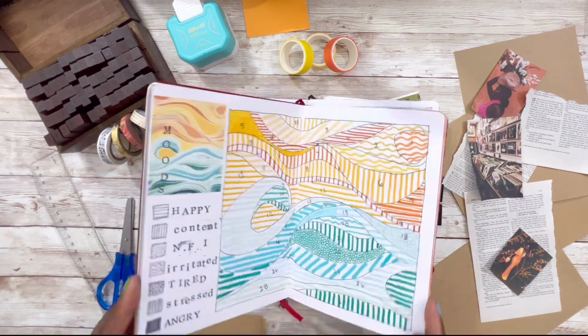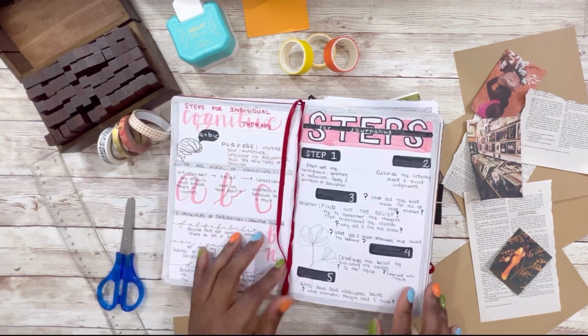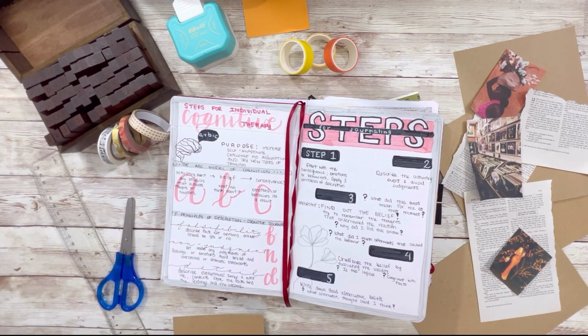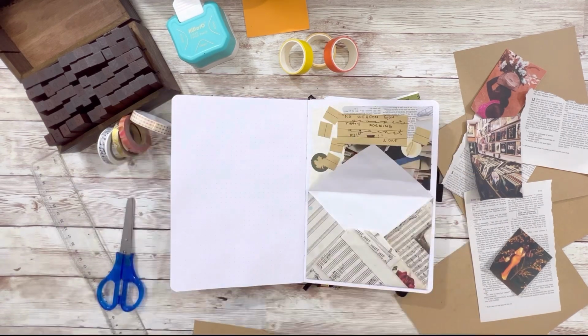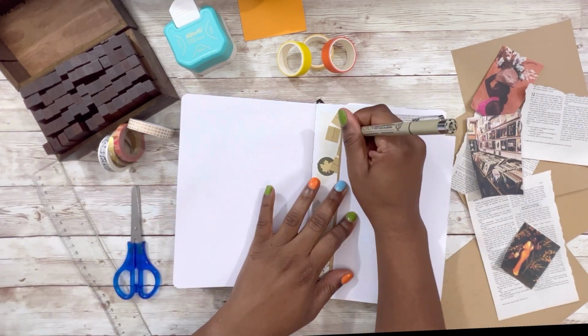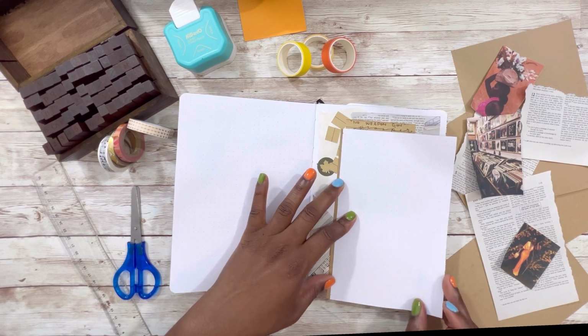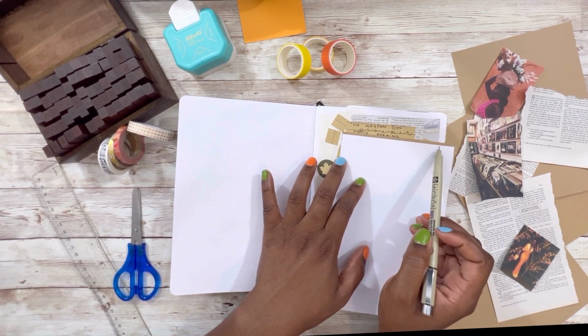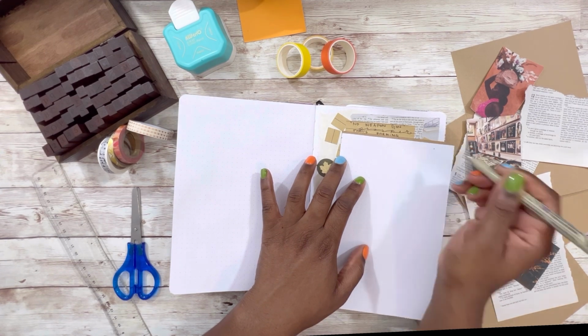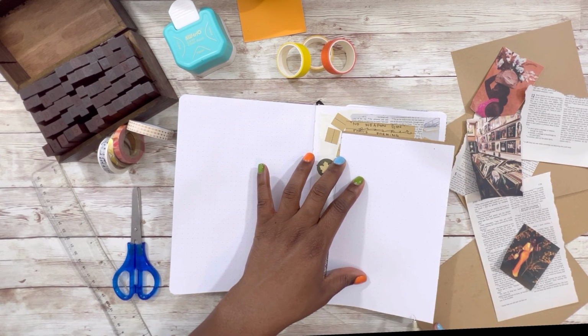But yeah, so this is the spread in my old journal that I'm going to be using to put onto this little insert page that I'm making right now. So I decided that I wanted this page to be mostly blank so that I could have a lot of space to write, because as you saw, I have a lot to write on this insert.